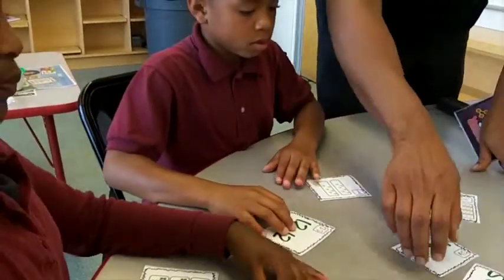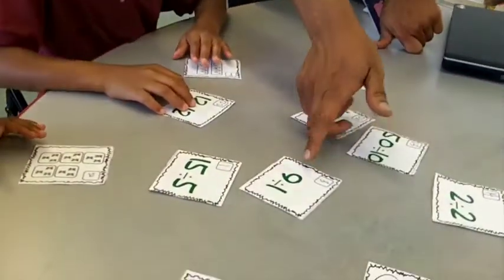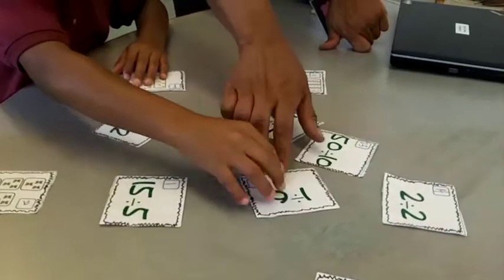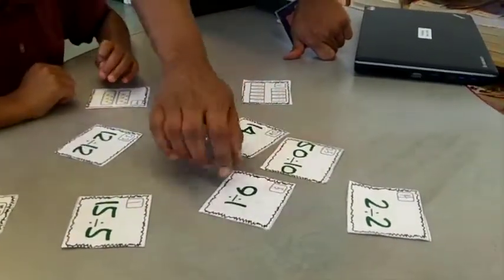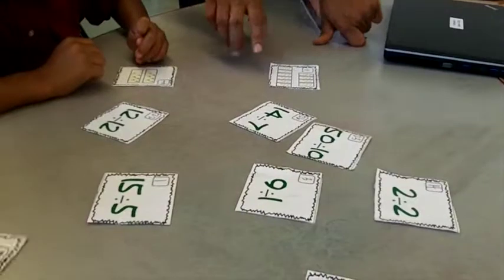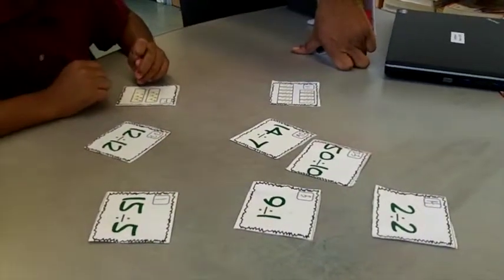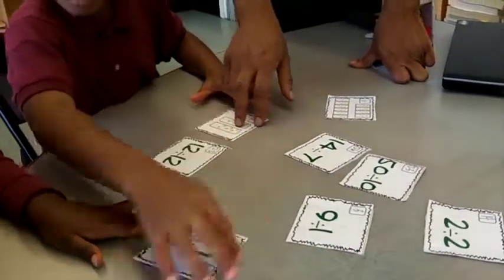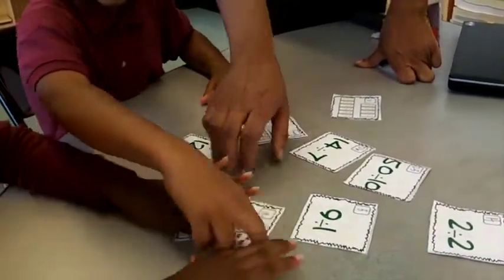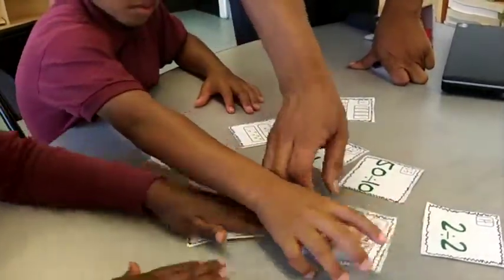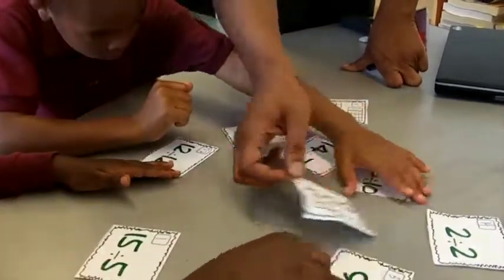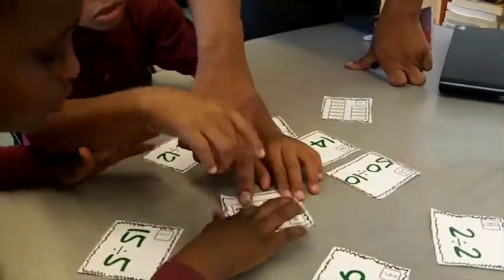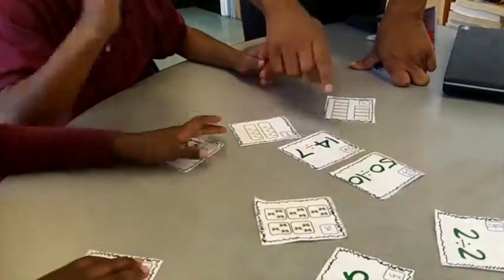All right, so this one says 9 divided by 1. So where's a picture that has 9 groups of 1? Do we have a picture with 9 groups of 1? Are you sure that works? Is that 9 groups? 1, 2, 3, 4, 5. And it's not 1 in each group. All right.